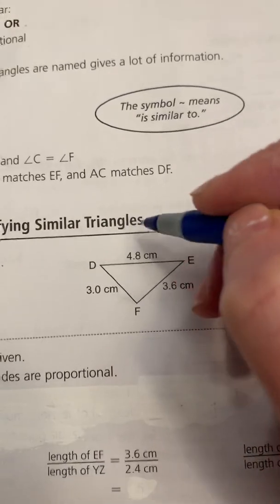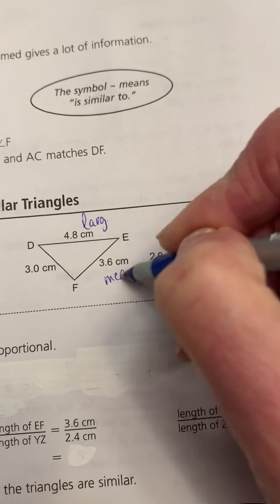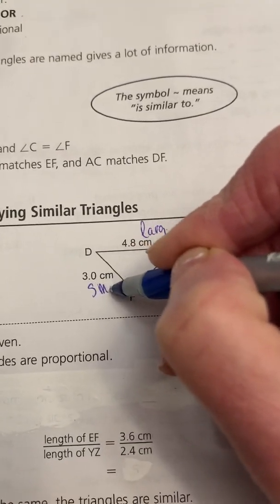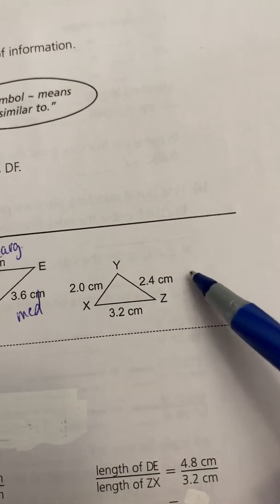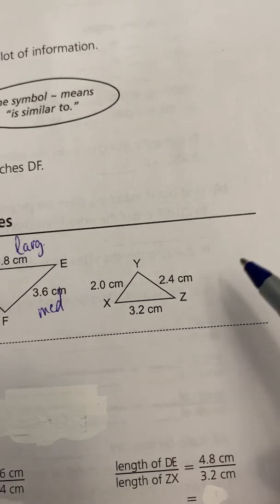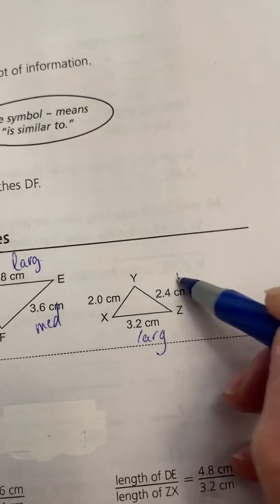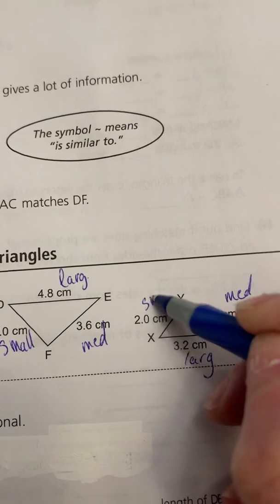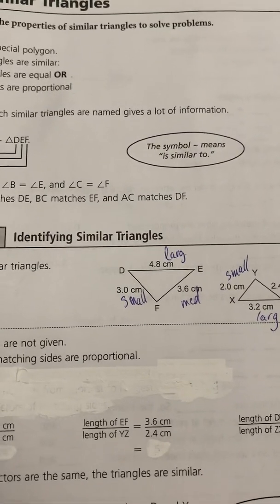Okay, so in this triangle here, I think we can all agree that this would be the largest side. This side here is the medium, and then this over here would be considered the small side. So now I'm looking over here. My measurements are 2 4/10, 3 2/10, and 2 centimeters. So this is obviously the largest side. This is the medium side, and this is the small side. Okay, and so now what we're going to do is we're going to find out if those sides are proportional.